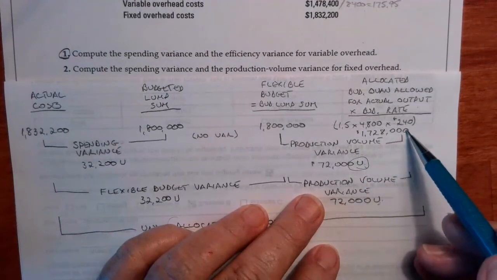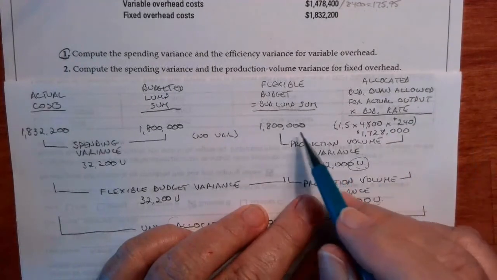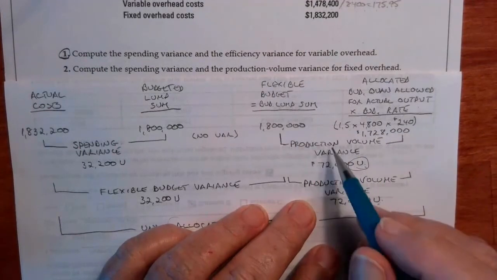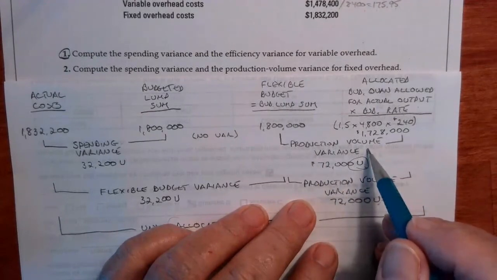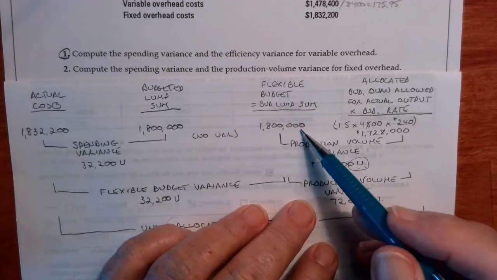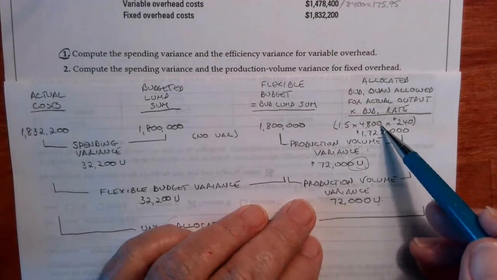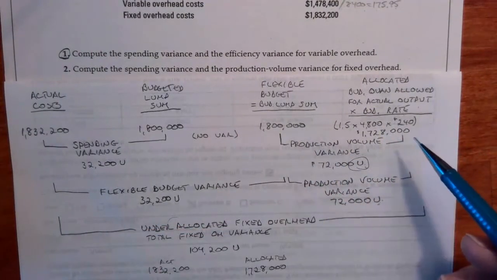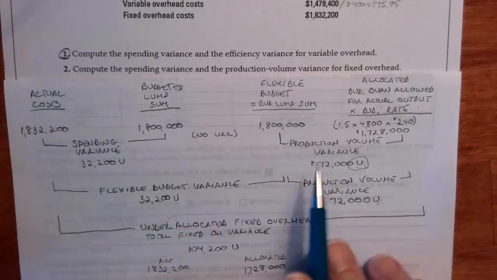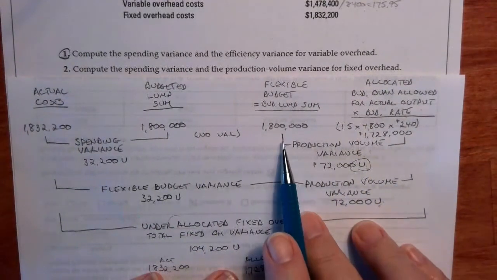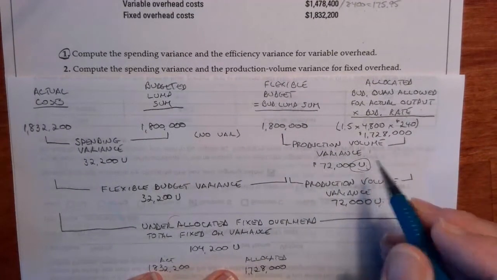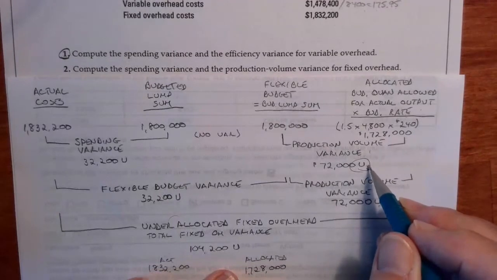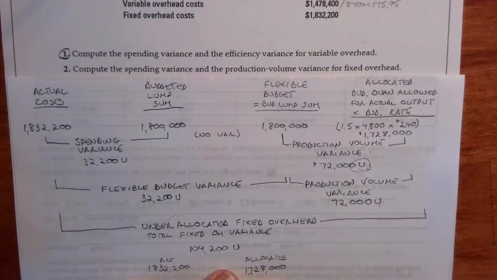That gives us $1,728,000, and this brings out exactly the difference in overhead that's due to production volume. Our budget was based on 5,000 solar arrays, and here we've got 4,800. The difference between these two is $72,000, and what we've allocated is less than what was in the budget. So this is an unfavorable variance, which is not an intuitive number, so we'll talk about it outside of this problem.